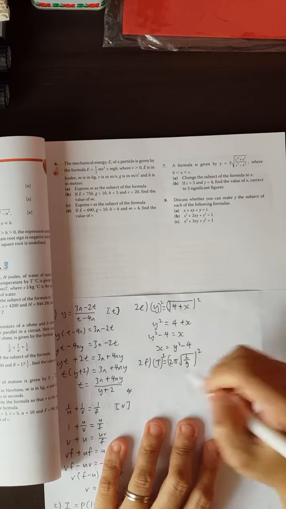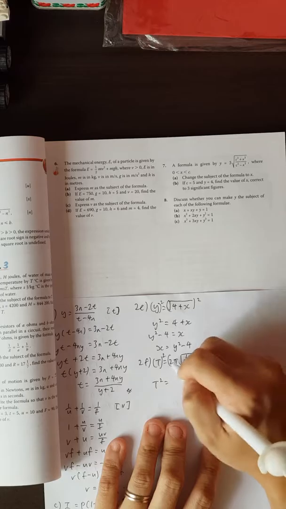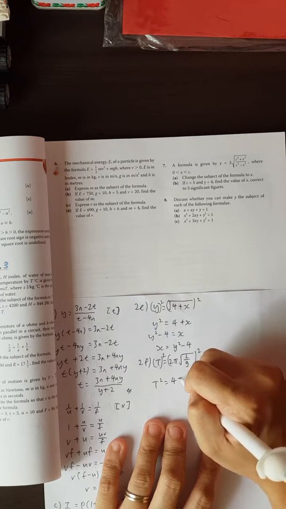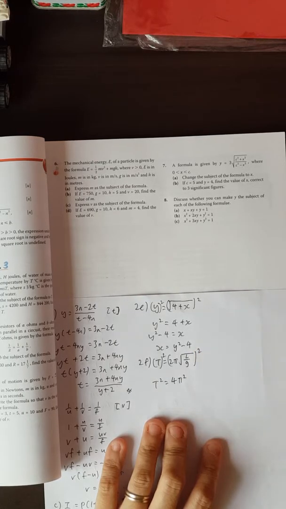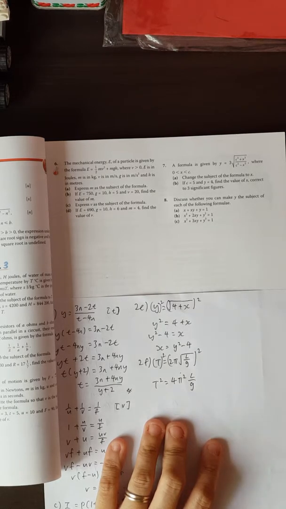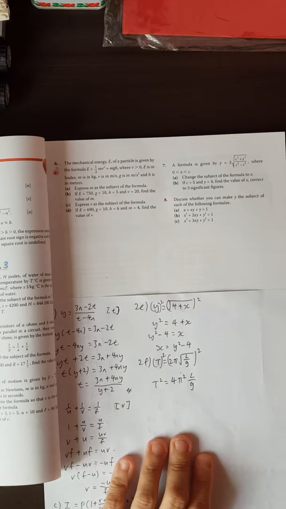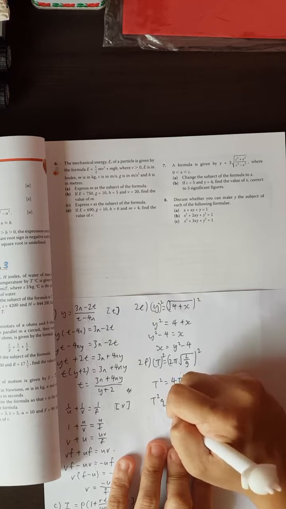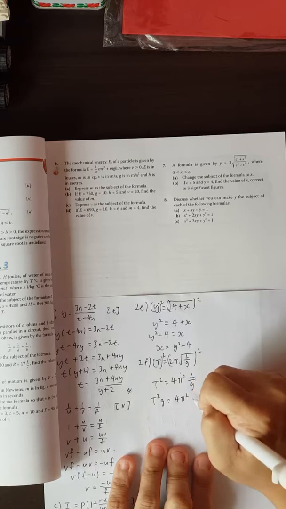So I have T squared equals to, this one will be 4 pi squared. Remember to square the 2 also. This one, because of the square root sign, it will cancel off and gives me L over g only. Now I want to remove fraction, so T squared g equals to 4 pi squared L.